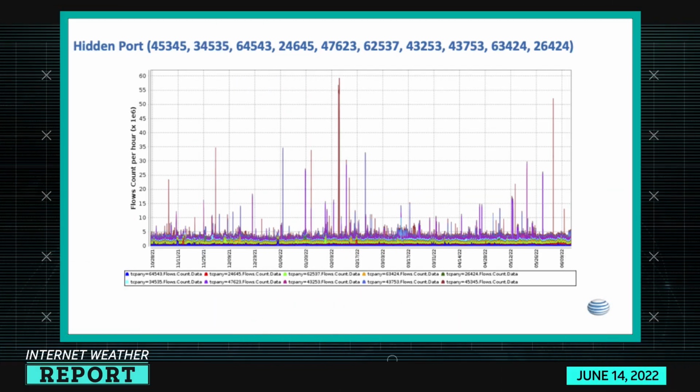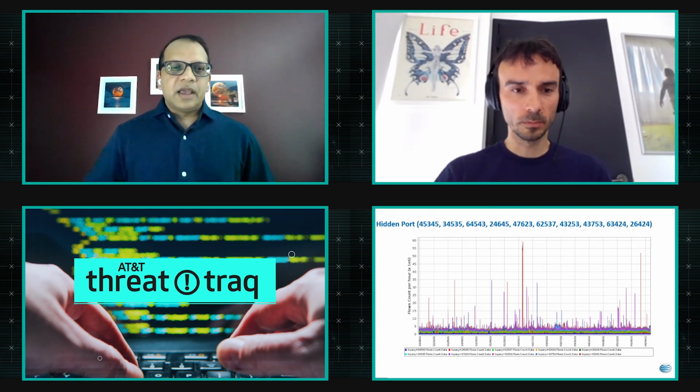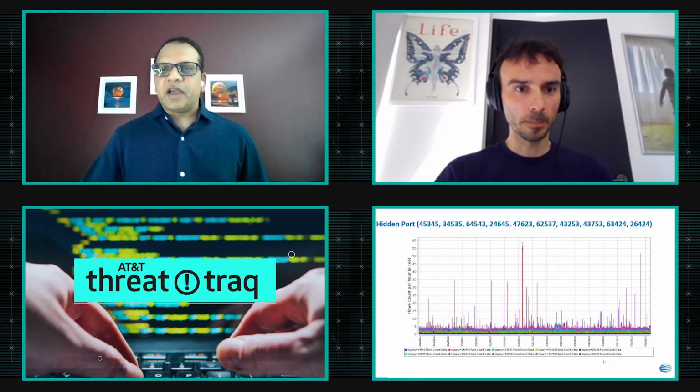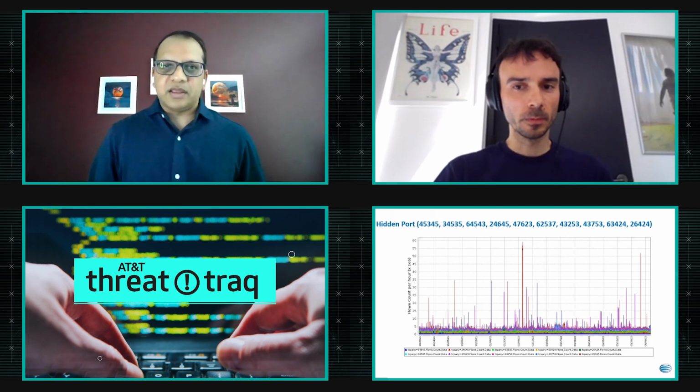And moving on to another section, in this research they also mentioned a set of hidden ports, Josh. I think there are about 9 to 10 hidden ports. Again, there are no well-known ports associated with them; they are all ephemeral high-numbered ports, right? Following the same trend line from the end of October last year, except for 45345, the activity seems to be in sync, with a few spikes here and there.